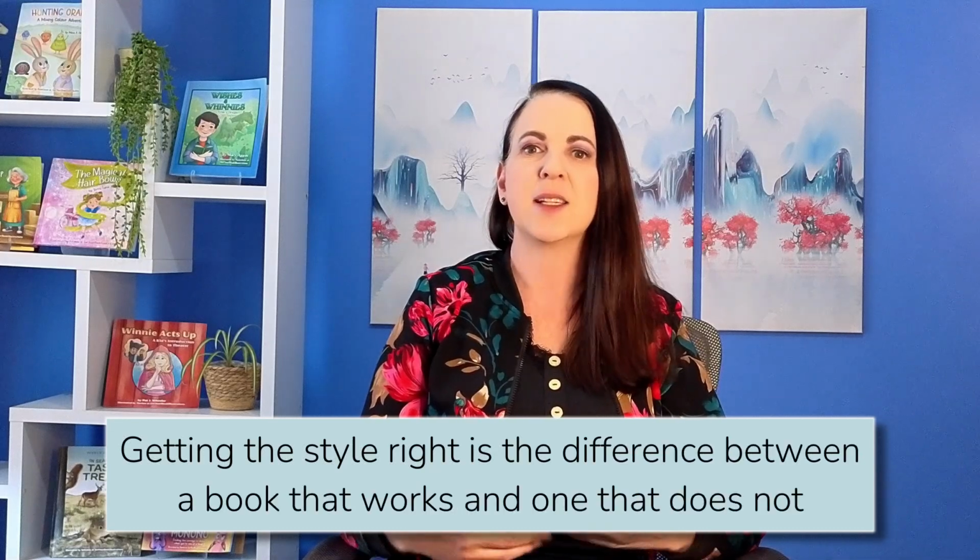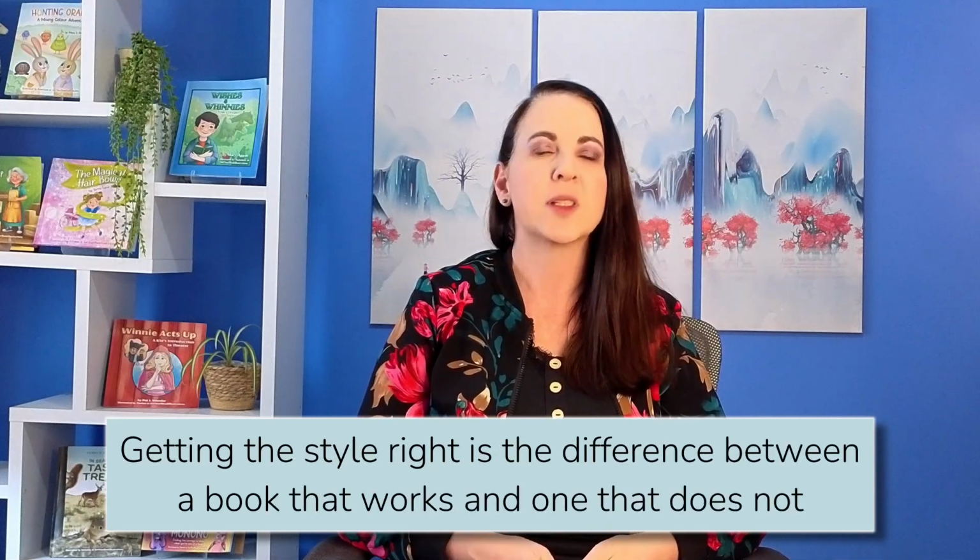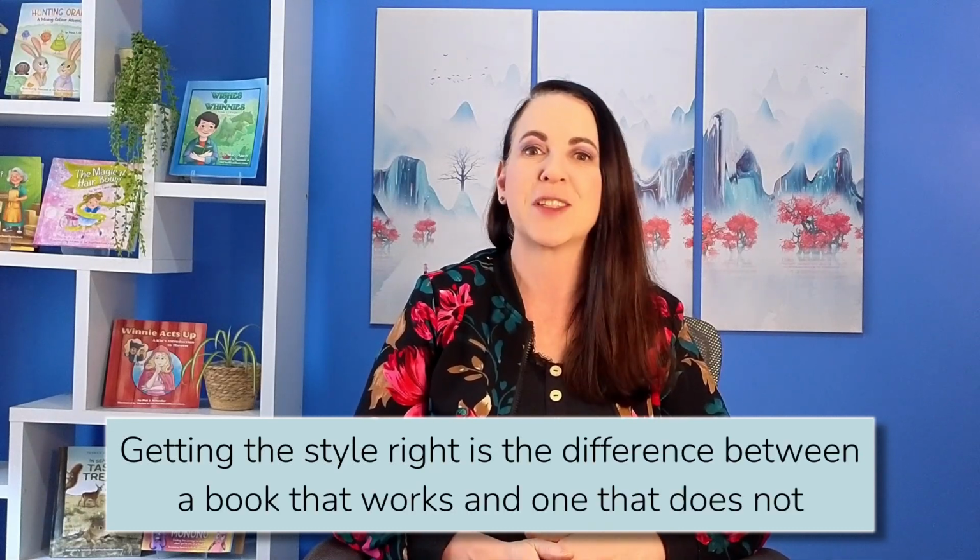So in a picture book, the illustrations help to tell the story, making up half of it, sometimes even more. So getting the style right is the difference between a book that works and one that does not. So let's start with style.